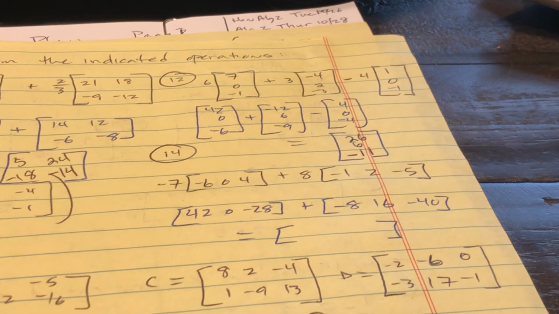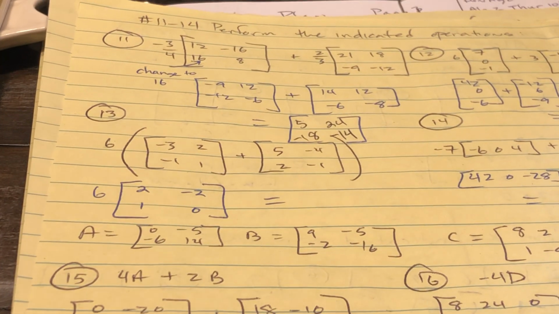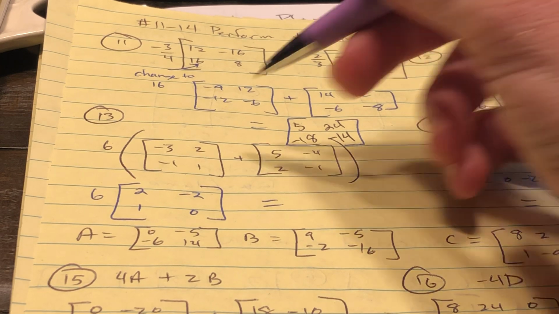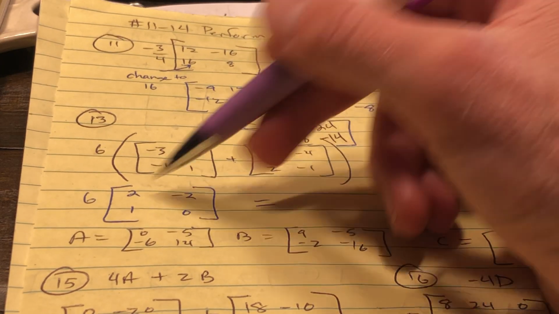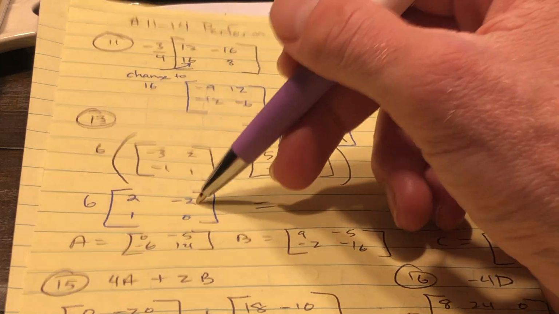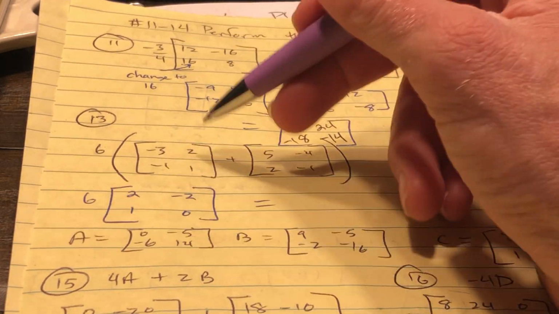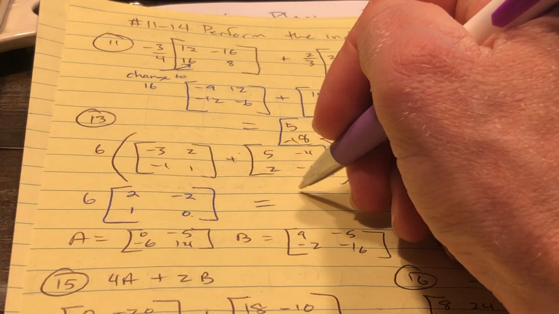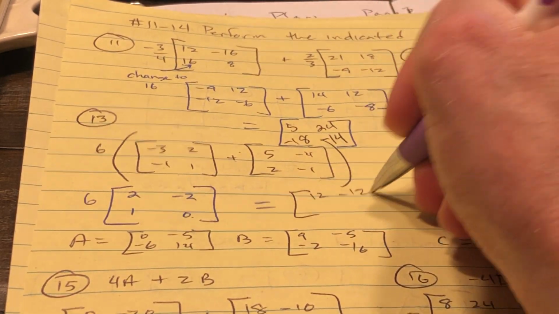Let's take a look at 13. Oh boy, 13 has 6 times the sum of the two matrices. So let's add those two matrices together. Negative 3 plus 5 is 2. 2 plus a negative 4 is a negative 2. Negative 1 plus 1 is 1. 1 plus a negative 1 is 0. Now everything inside that matrix gets multiplied by 6.